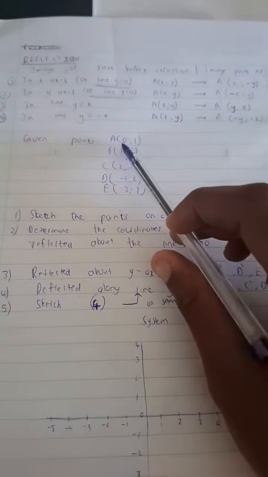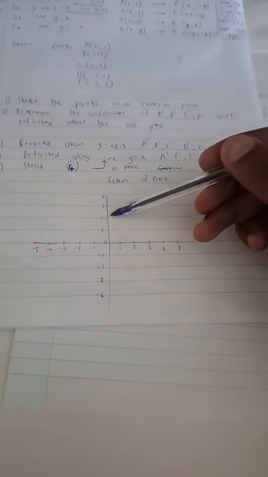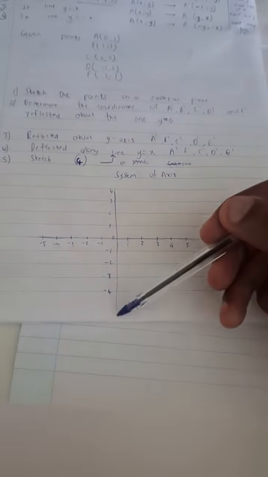Okay, 0 and 1, guys. 0 and 1. X is 0. X is 0 is everywhere on this vertical line. Then y is 1. That's exactly there. So A, that's where A is. 0 and 1. Okay.